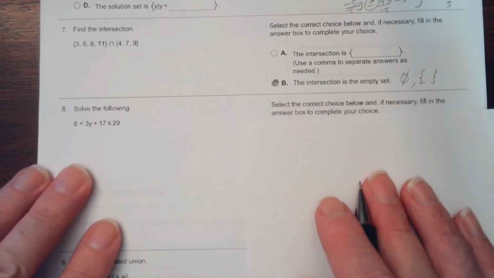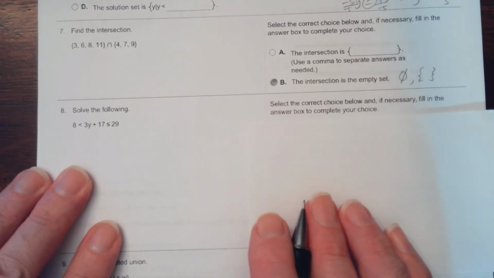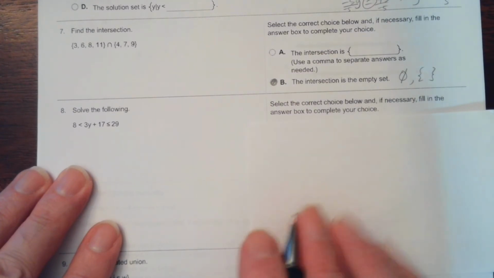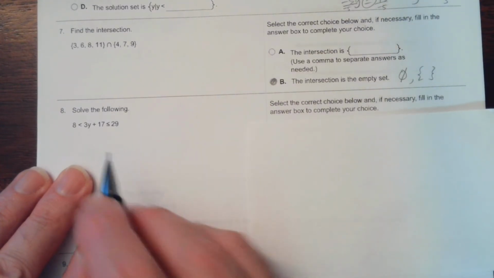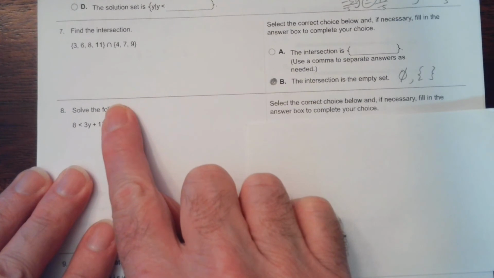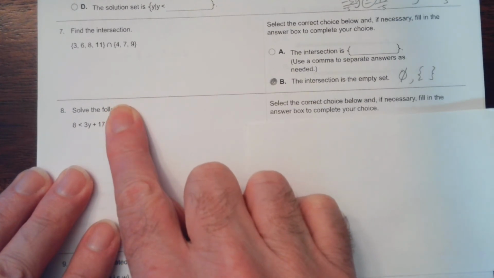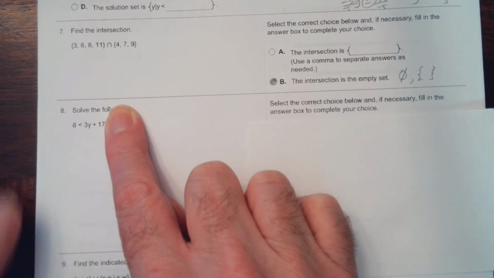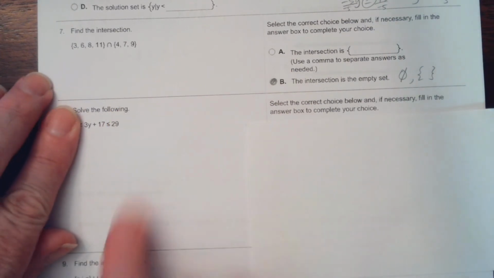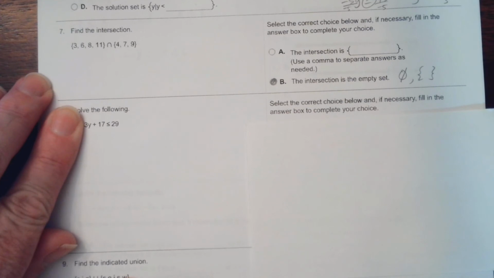So in number 8, this is what we call a compound inequality. In fact, we could think of this, or we could rewrite this as 8 is less than 3y plus 17, and 3y plus 17 is less than or equal to 29. And we could solve those separately and put them together and have a final answer.